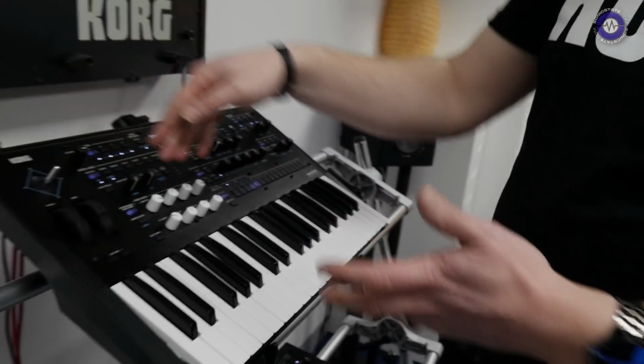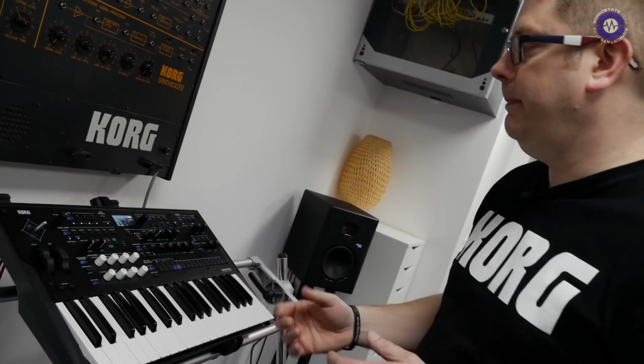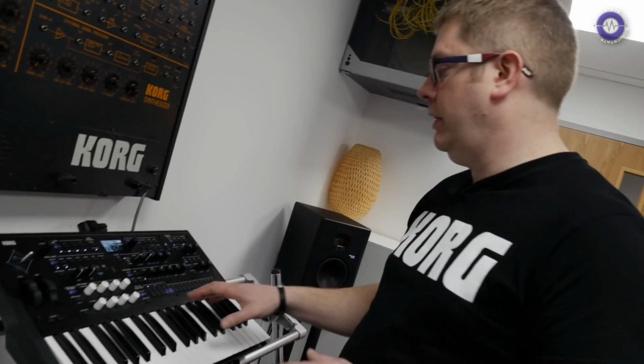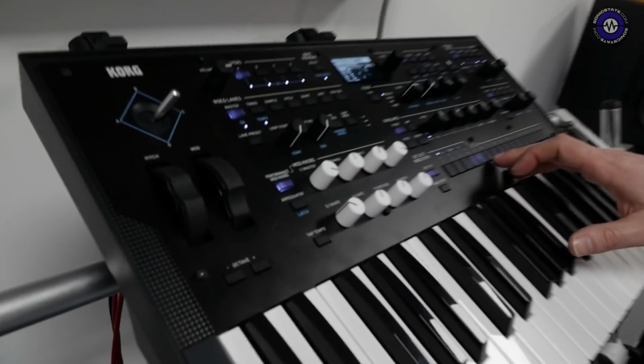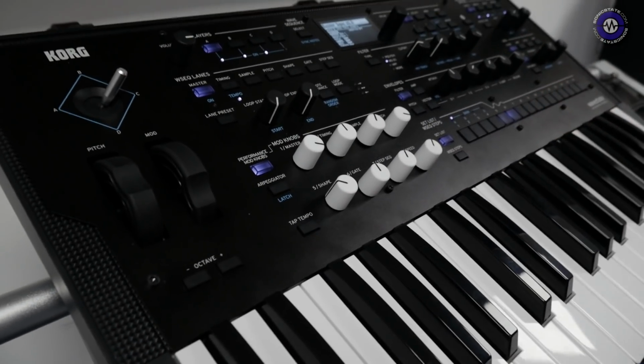So I can also use my real-time controllers here, including the vector joystick and the mod wheel, and of course the pitch bend and these controls, to manipulate the sound in real time. So you can get some real, again, performance-y kind of things going on, and also motion to the sound by using the controllers. And you can change the type of synthesis.